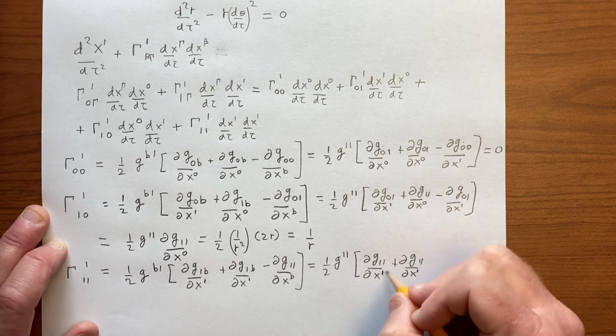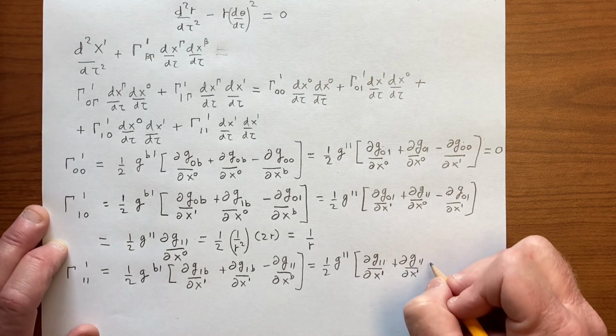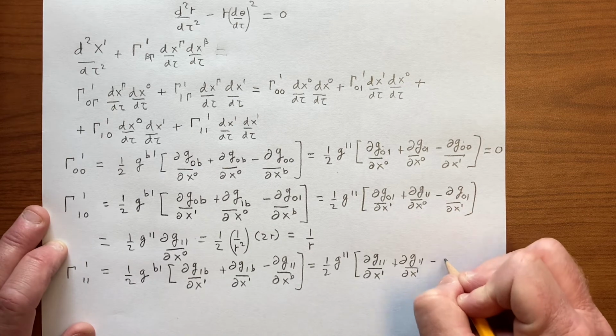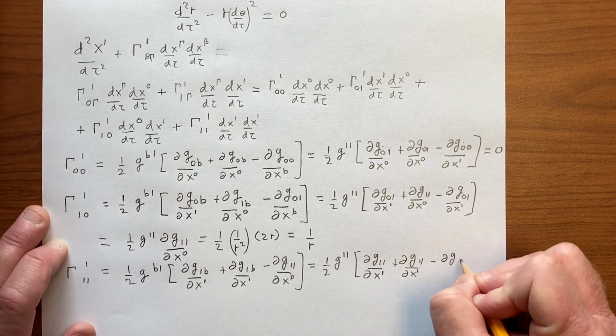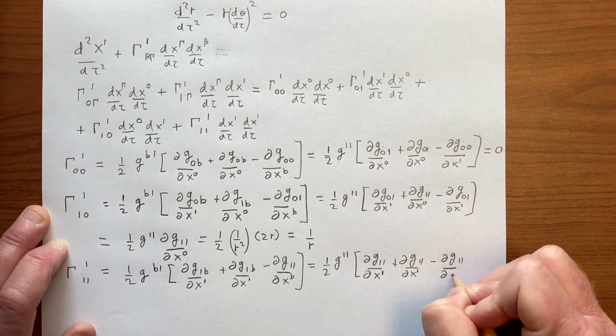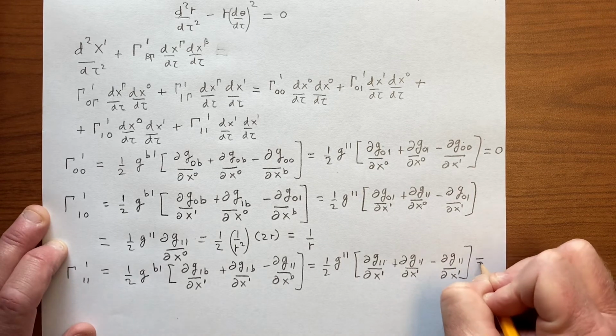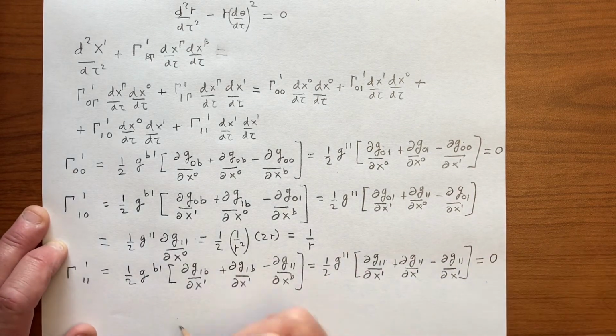None of these, the g_{11} doesn't depend on theta, so it doesn't depend on x¹, minus ∂g_{11}. So all of this is 0.